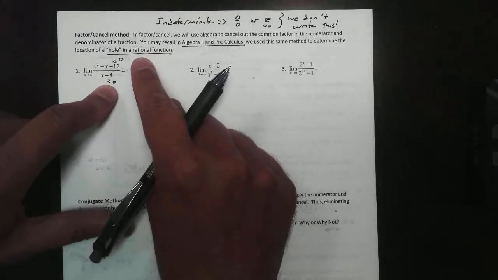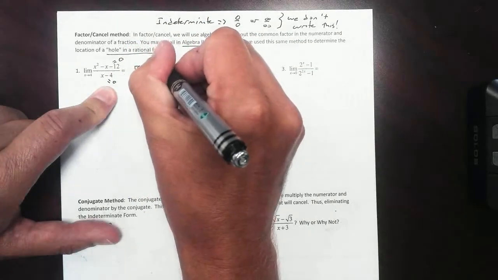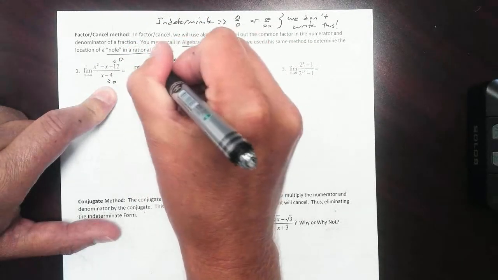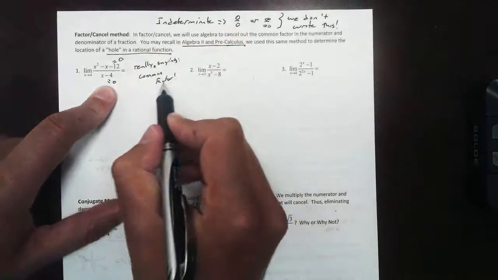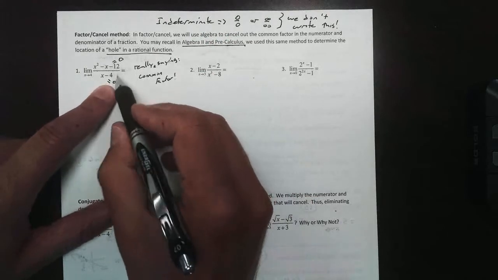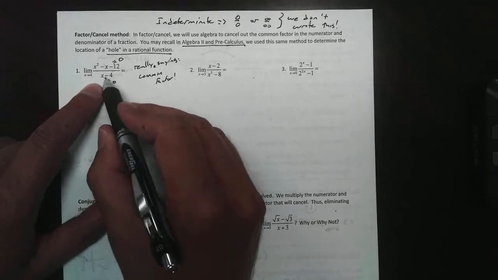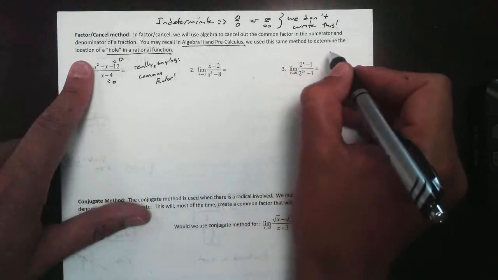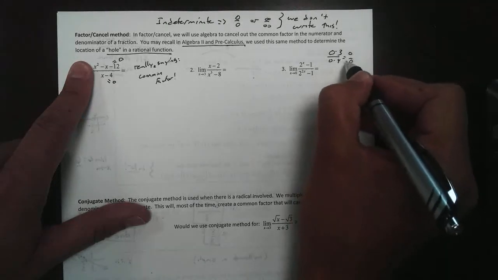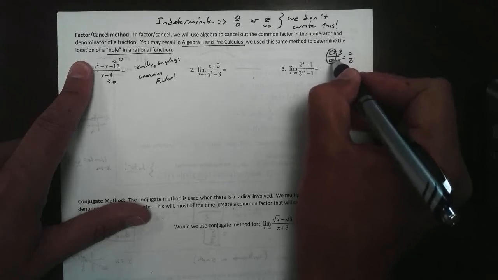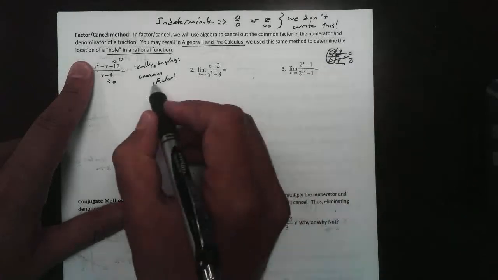Now normally, anytime you get 0 over 0, what this is really saying is that we have a common factor. Because I got 0 on top, I got 0 on bottom. The only way that this can occur is if there is a factor on top and a factor on bottom that both are 0. It'd be like saying 0 times 3 over 0 times 4. The only way we get 0 over 0 is if we have a common factor that is 0 that we can cancel out.